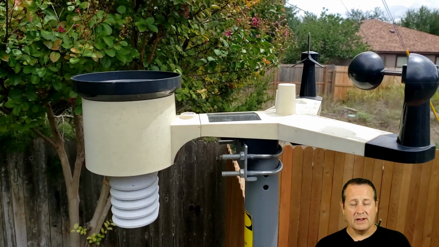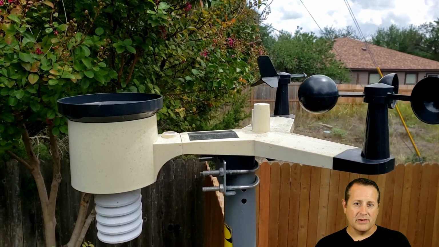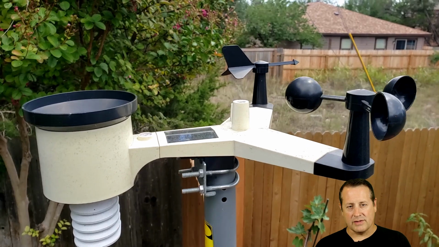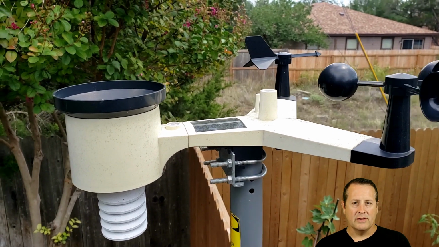This is a longer video, but I hope you'll watch to the end so I show you how I get all the way from my weather station into a Grafana graph. So let's get started.